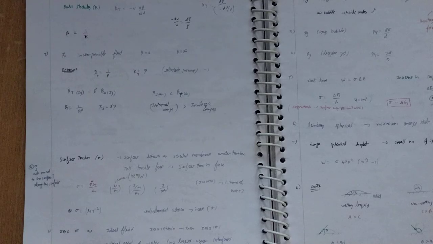So next one is surface tension. Surface tension behaves as a stretched membrane under tension. The tensile force tends to be the surface tension force, and surface tension equals surface tension force divided by length. So the unit is Newton per meter, and Newton can be written as joule per meter also, so it may be written as joule per meter square.